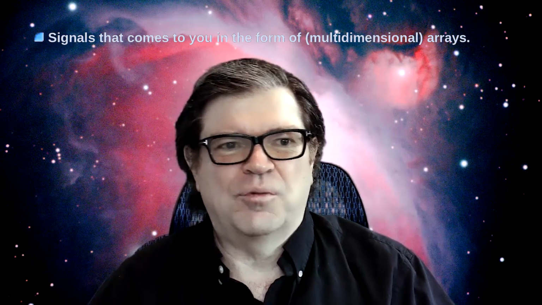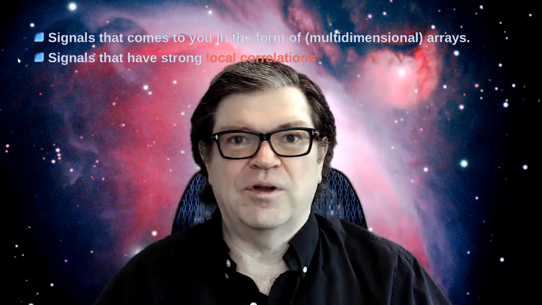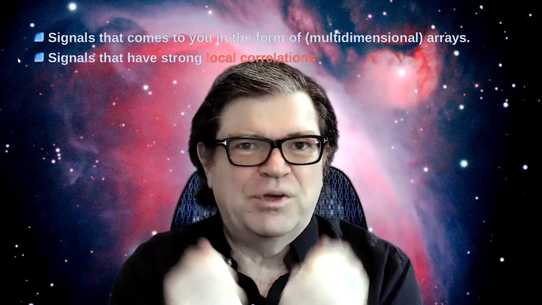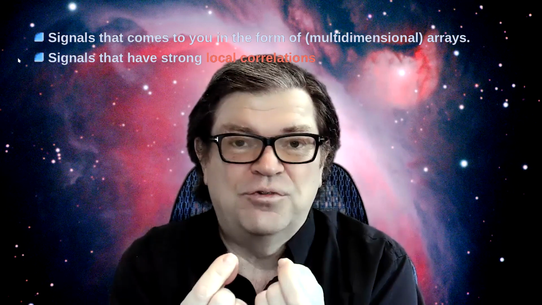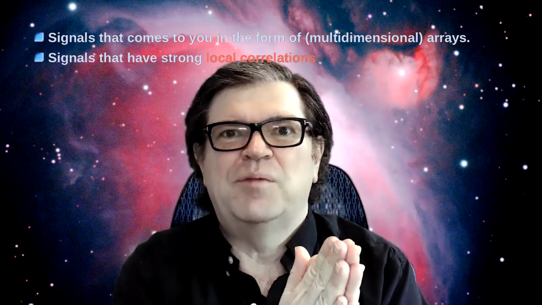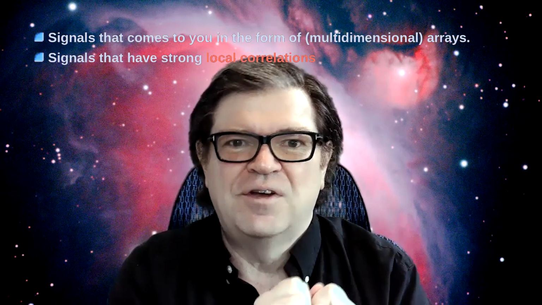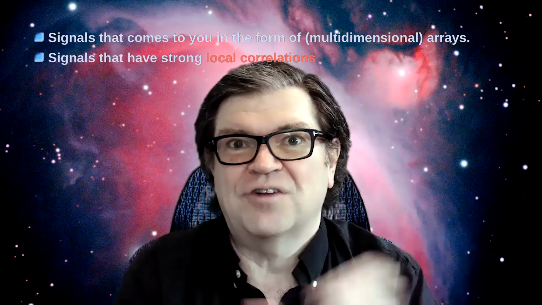The data comes to you in the form of an array. The second property is that the signals have strong local correlations, which means that neighboring values, pixels, voxels, whatever, are likely to take similar values. Okay, so this is the case for an image. If you take neighboring pixels in an image and you compute the statistics of how different two neighboring pixels are, they're generally not very different unless you have an edge in this image, but edges are rare, actually, okay?